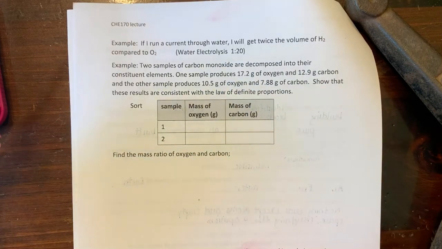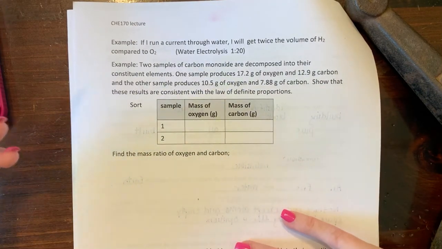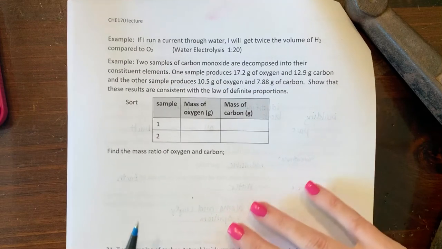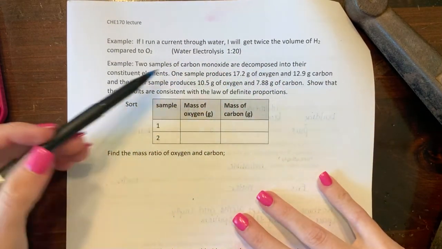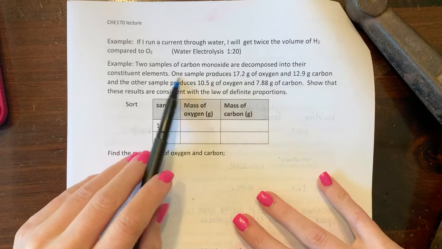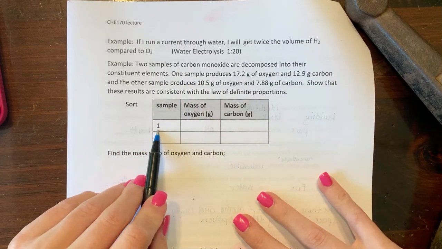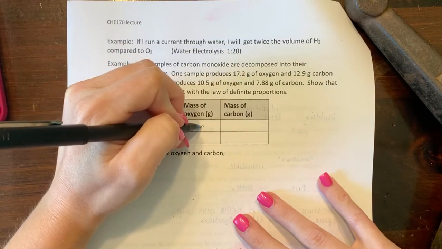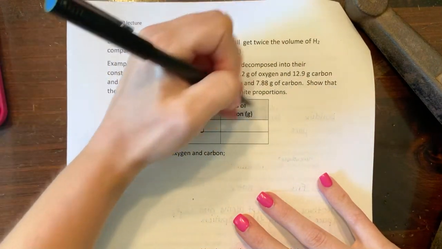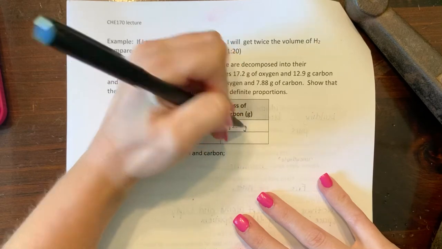One of the things we do in chemistry is we work a lot of word problems. So the first thing, we've got to make some sense out of this. Let's sort out what we've got. One sample, I'm going to call that sample 1. Mass of oxygen, 17.2 grams. Mass of carbon, 12.9 grams.